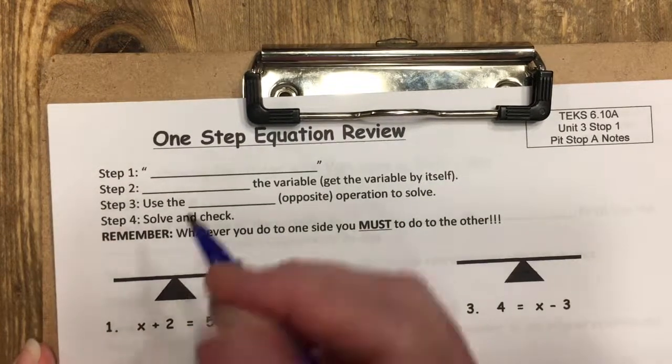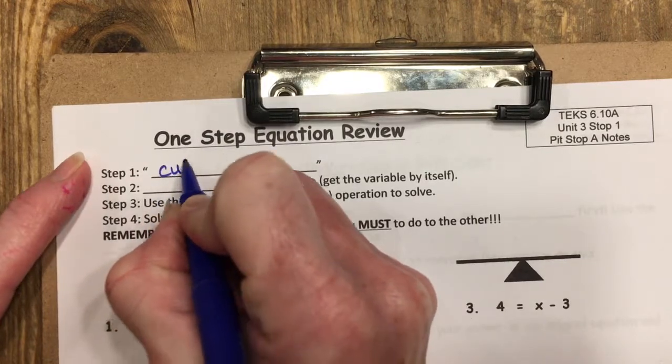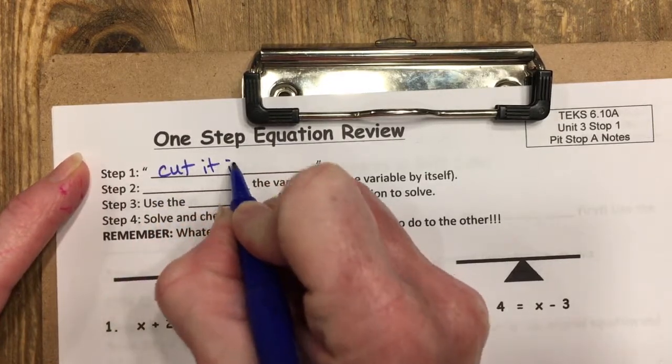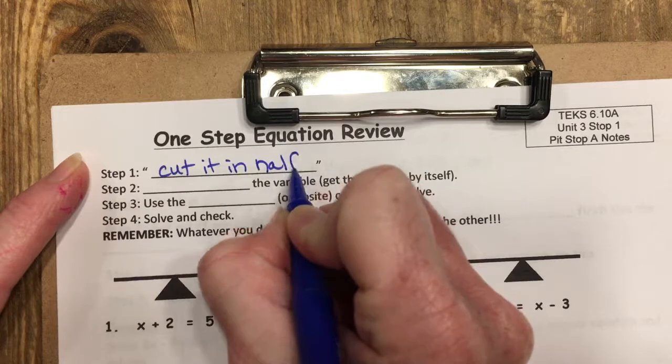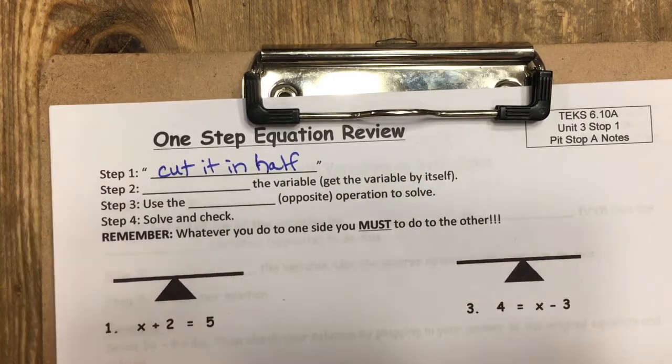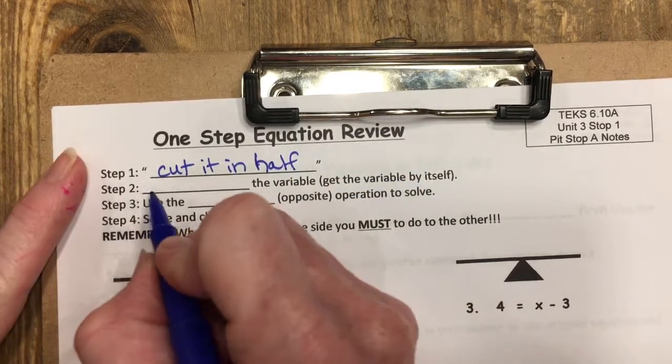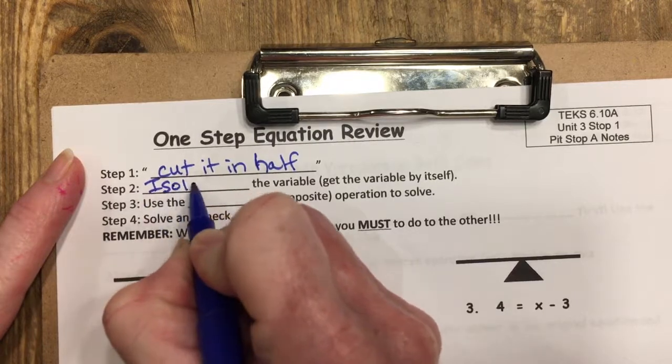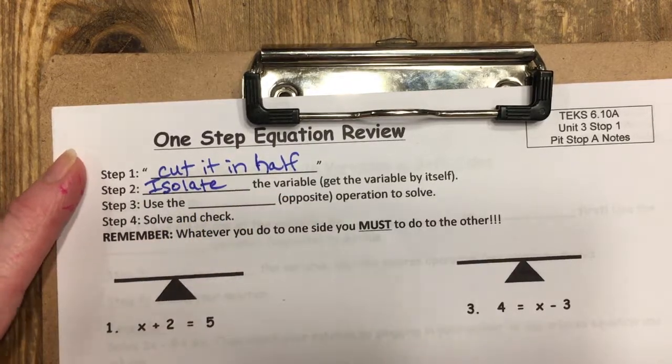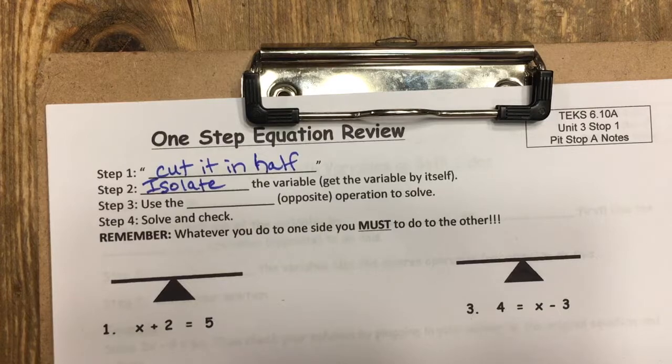So our first step is going to be to cut it in half, and you're going to do that through the equal sign. All right, after you cut it in half, you want to isolate the variable, and that just means to get the variable by itself. If you're in isolation, you're all by yourself.